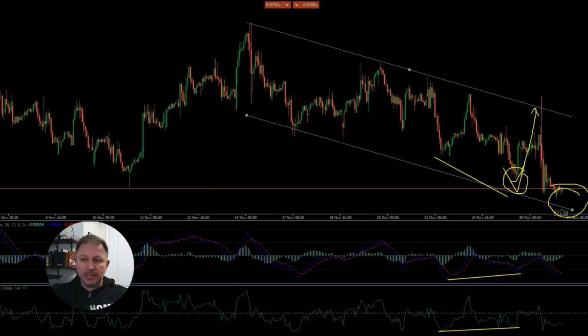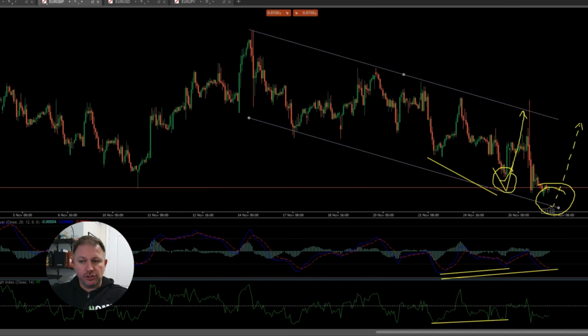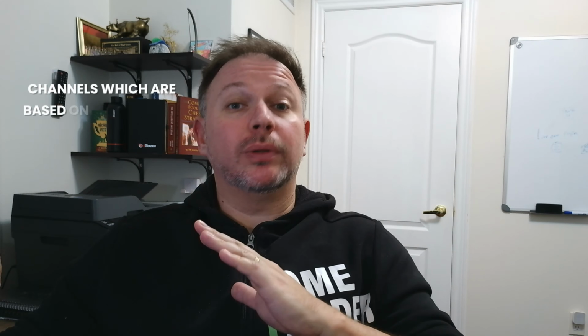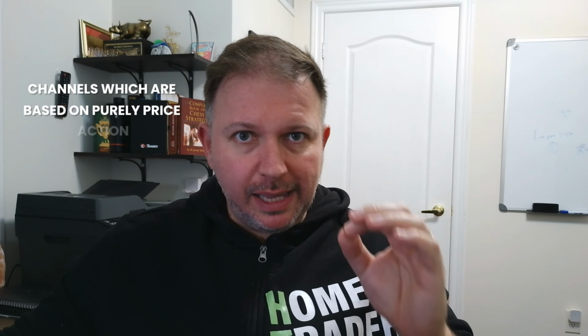Similar situation here. It is forming a potential divergence here, and that means from there we can start looking for potential buys as long as the bottom of the channel actually holds. So these are three very powerful ways to use price channels, which are based on purely price action sequence of highs and lows that define trend: uptrend, sequence of highs and lows going to the upside, downtrend, sequence of highs and lows going to the downside.